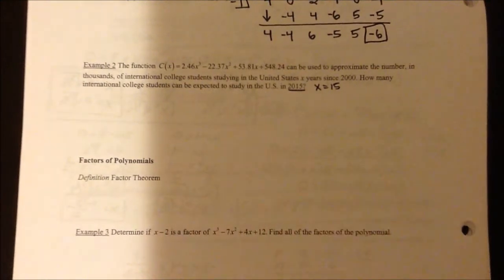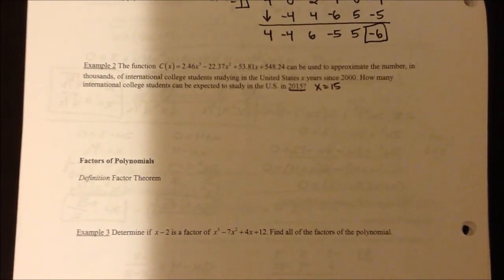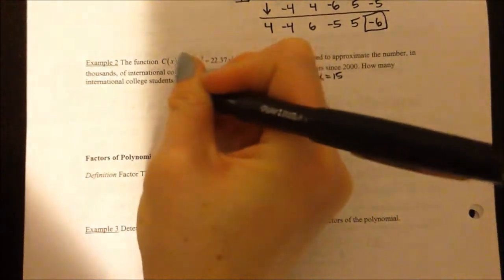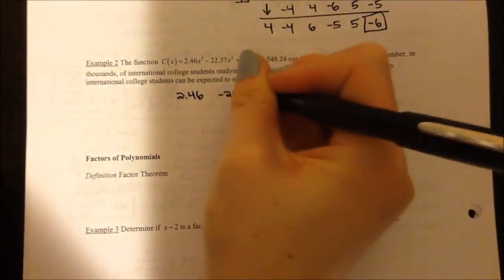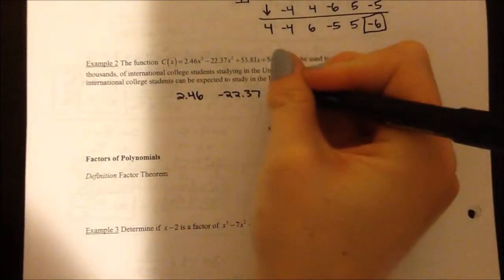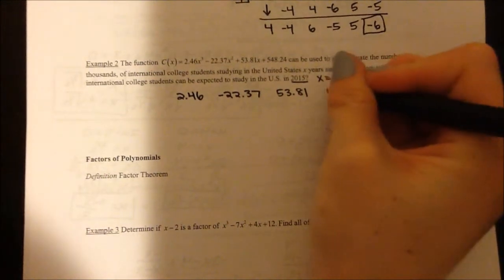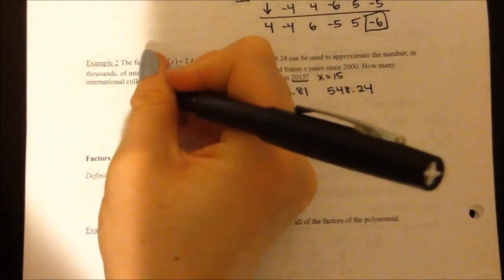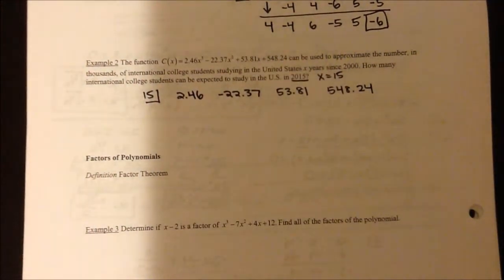Of course, these are nasty numbers, and so we are just going to worry about getting this set up using the synthetic division. All right, so we're going to line up. We've got a 2.46x cubed, a negative 22.37x squared, a 53.81x, and then 548.24, and we are going to divide that by an x minus 15.